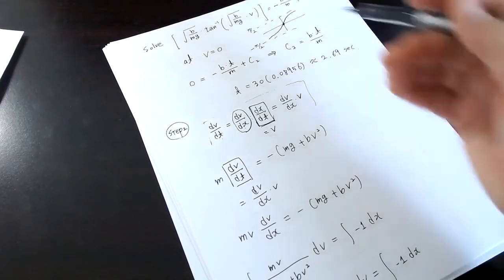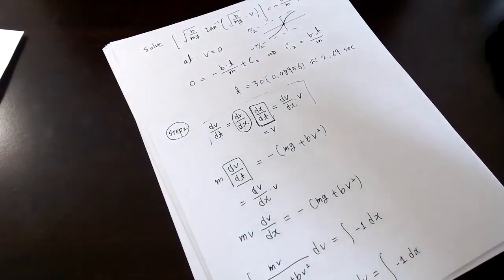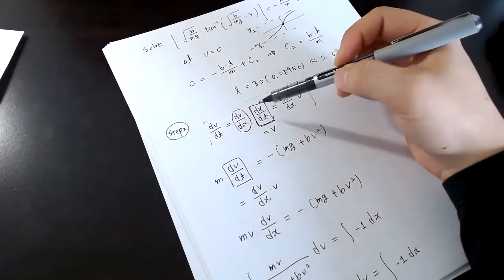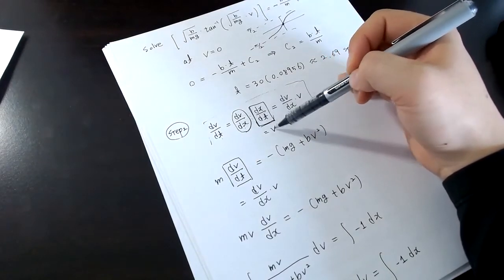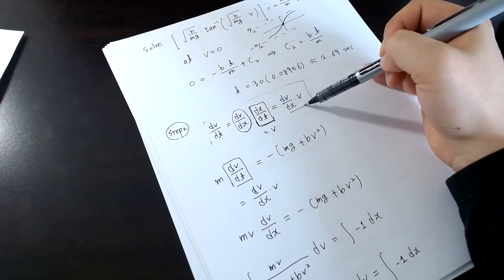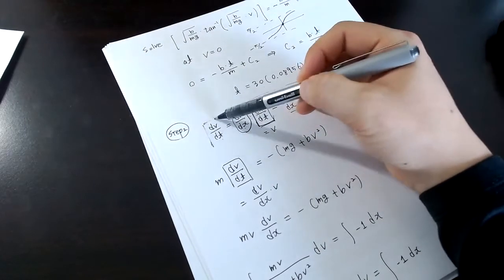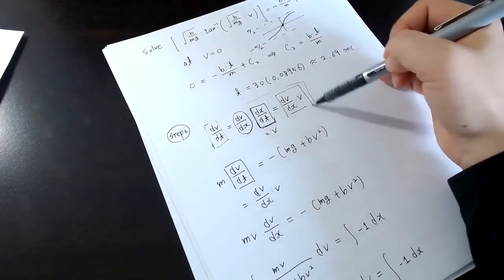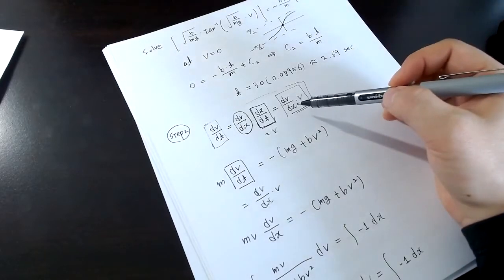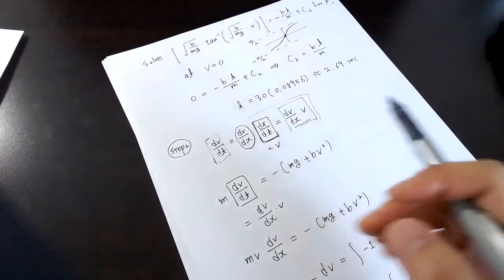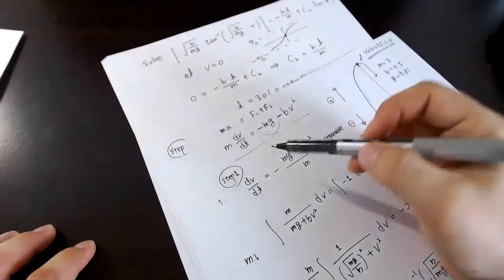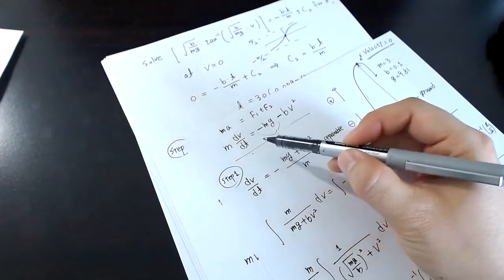dx/dt is the derivative of the position function, which is the velocity. So dv/dx, replacing dx/dt by v, we're going to get dv/dx times v. So dv/dt can be expressed as dv/dx times v. Now plug in dv/dx times v for dv/dt in the original differential equation.